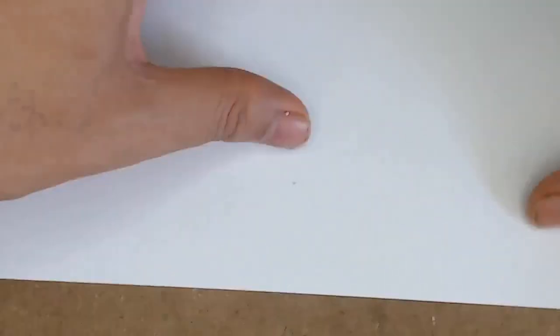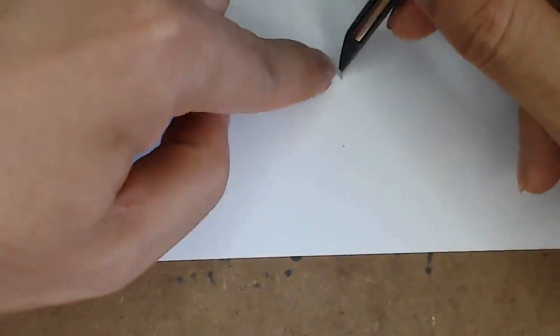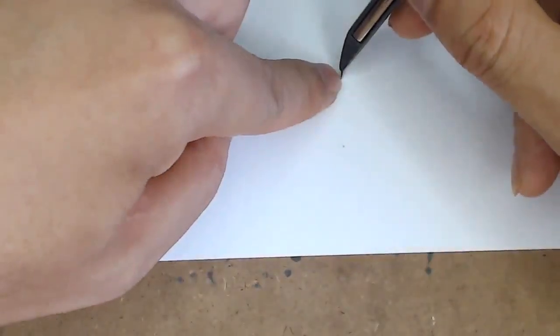Okay, now everybody, let's do this together. We're going to put it in the middle like this. The starting point is going to be somewhere at this point. You decide on your own.